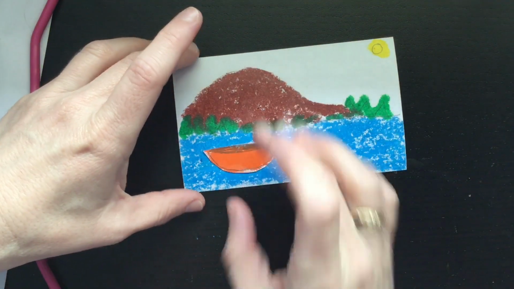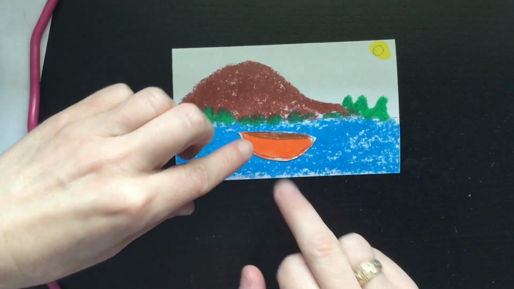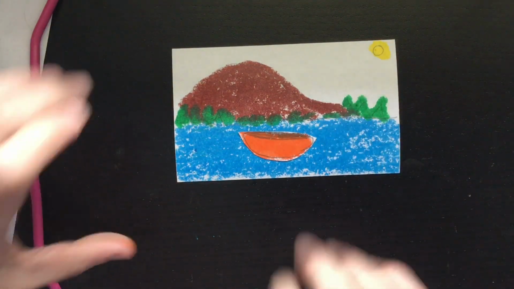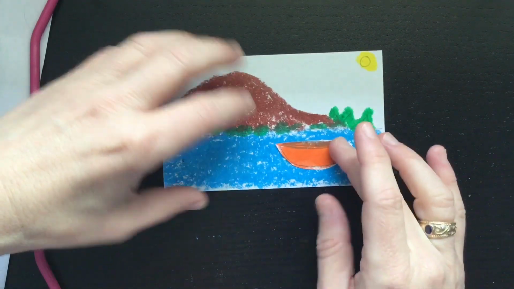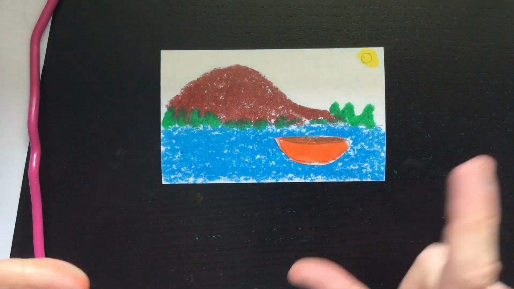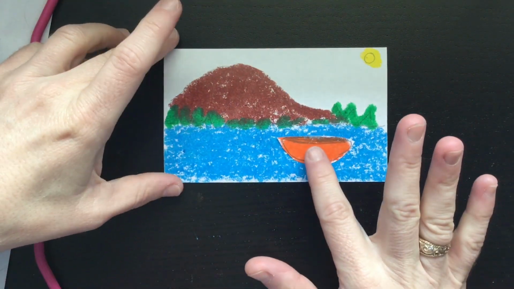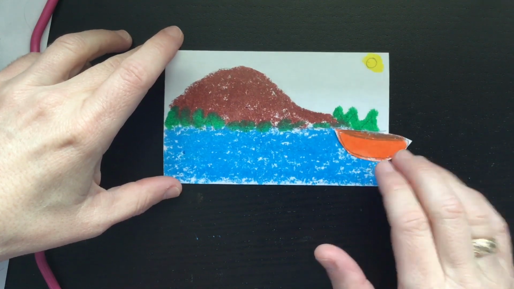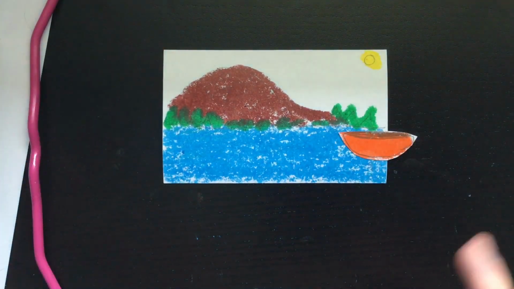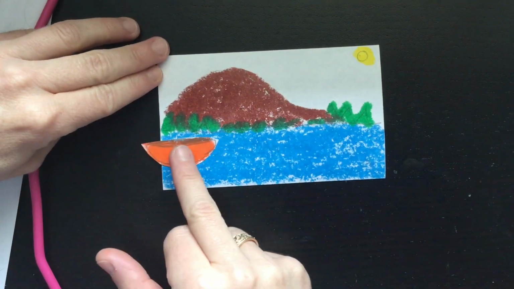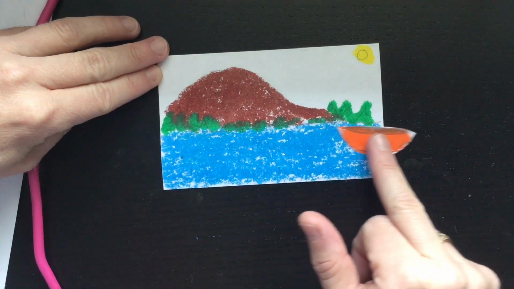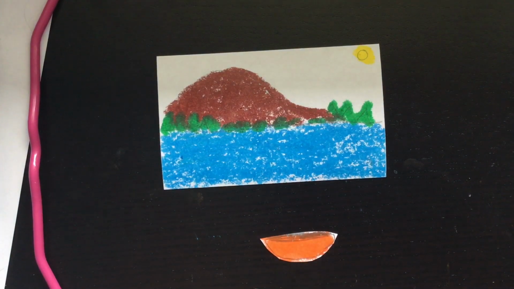Click, I would take a picture. Move it slightly more. Click, take a picture. Move it again. This is number 4. Ah, it's sticking to my hands. Click, take a picture. And finally, click and take a picture. And when we turn that into a stop motion, it'll look like it's moving on its own. And that's all there is to it.